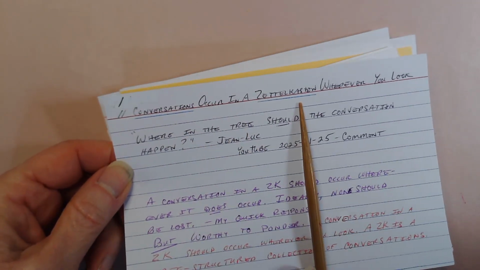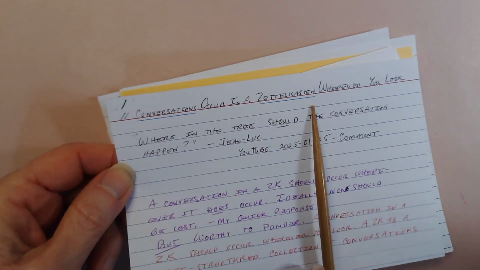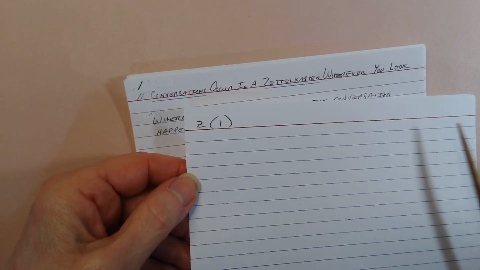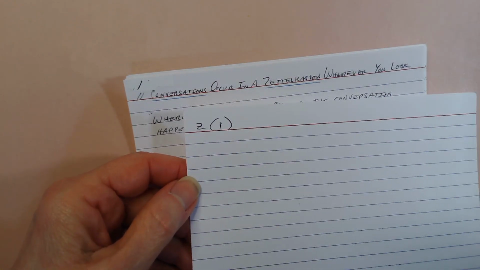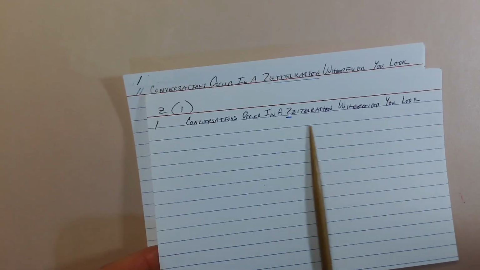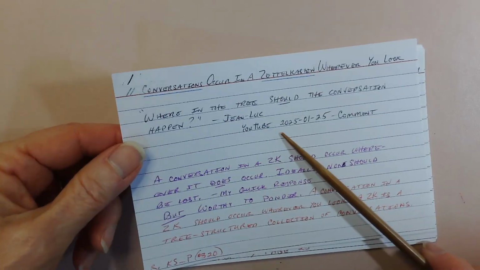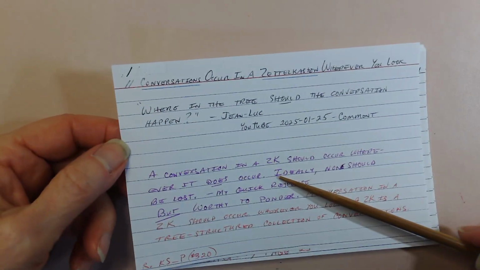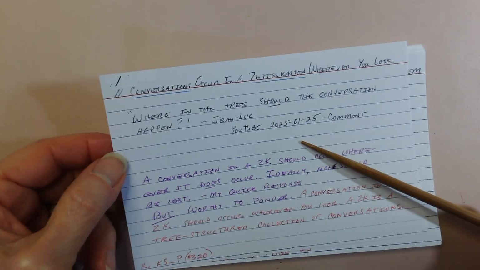Now I want to do the same for the second keyword, Zettelkasten. I've already got my Z card, so I just need to add the entry. So just like as before, I've got the entire tagline and I've underlined Z. This card is now fully indexed and it's ready to be filed into your Zettelkasten. It's the first card in the Zettelkasten. What fun.